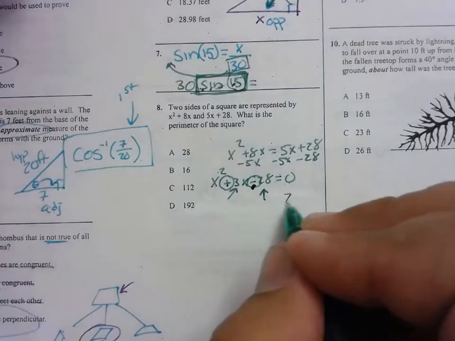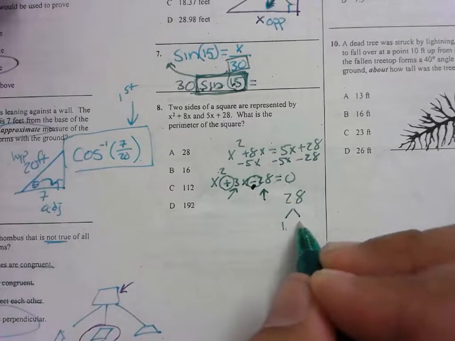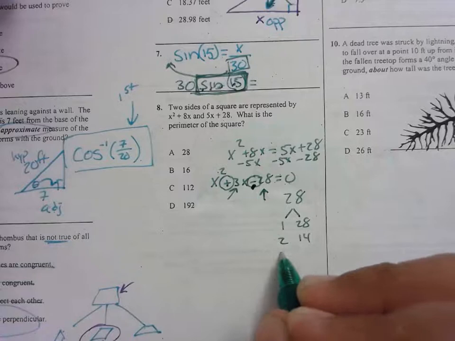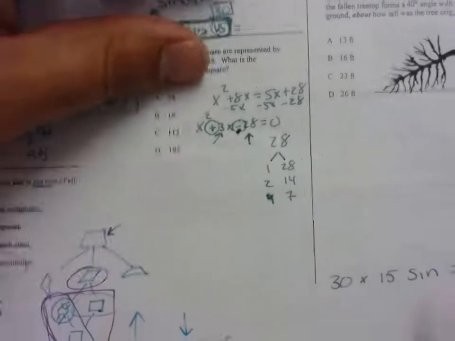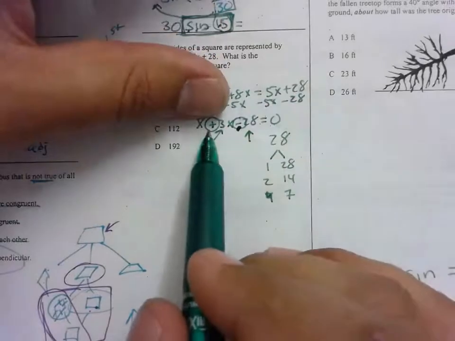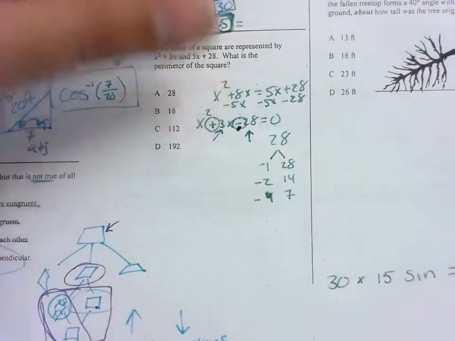So take 28 and create a factor tree. What are all the numbers that go into 28? Well, 1 and 28. Let's start from the beginning. 2 and 14. 3 doesn't. 4 and 7. 5 doesn't. 6 doesn't. And there's 7. So that's it. Now, what I just said: one's positive, one's negative, the larger one is positive. So I'm going to come over here and make all the smaller ones negative.